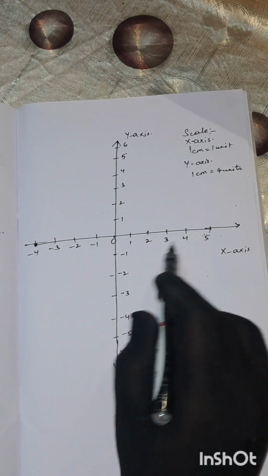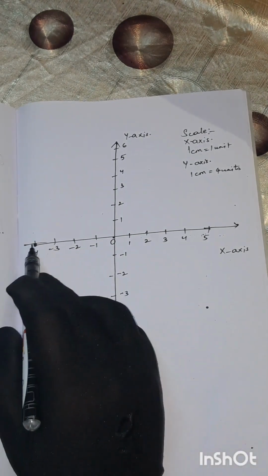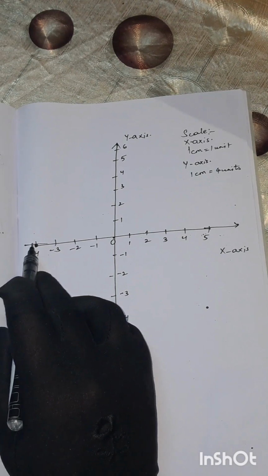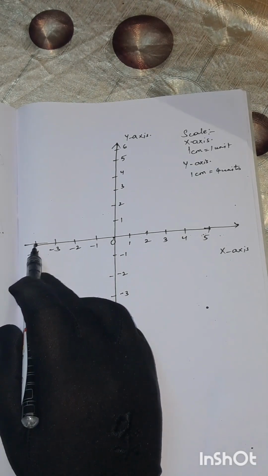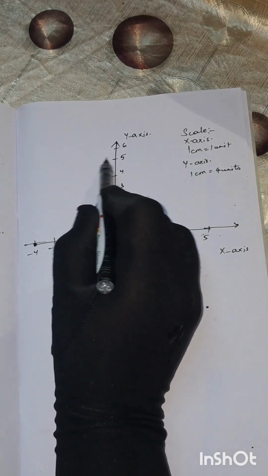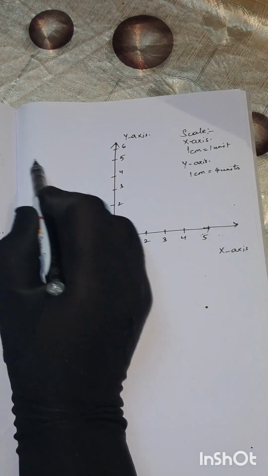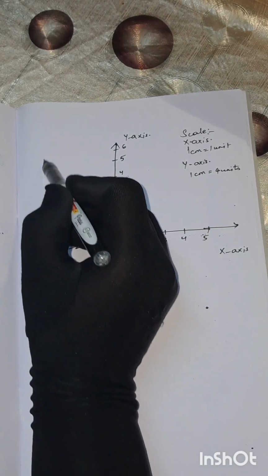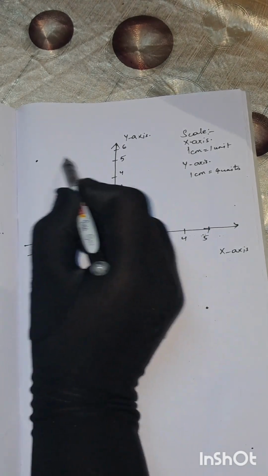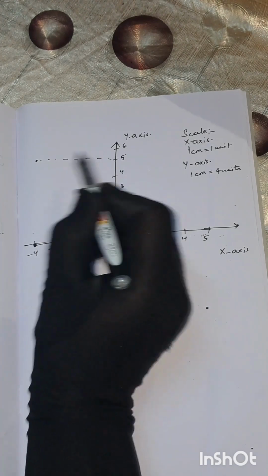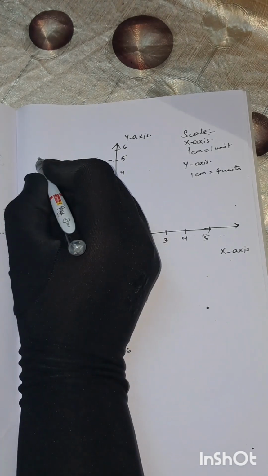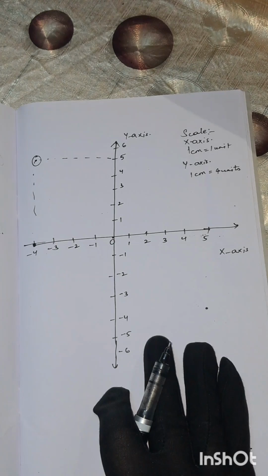Minus 4 on the x-axis and 5 on the y-axis, right? So here minus 4 and 5 means the point should be here. Okay, the point should be here, right? This is 5 and this is minus 4, so this will be the first point.